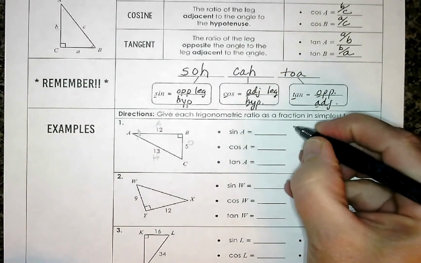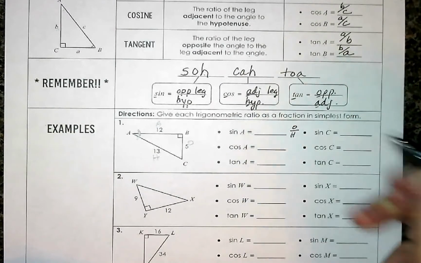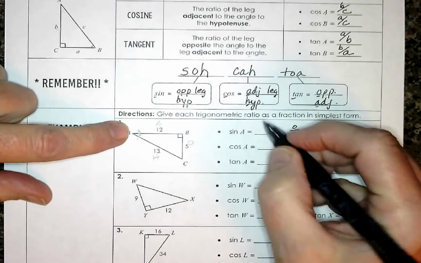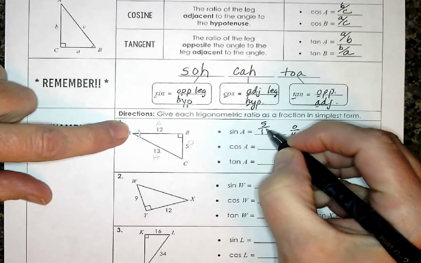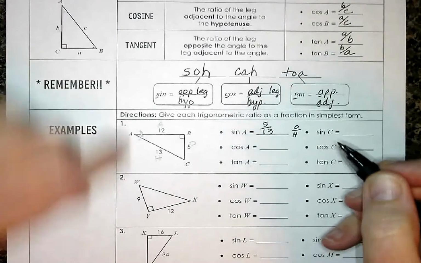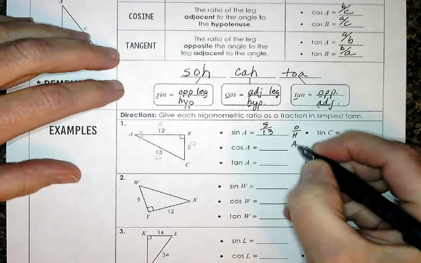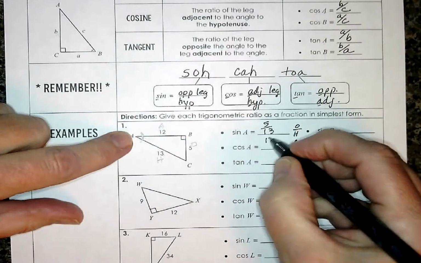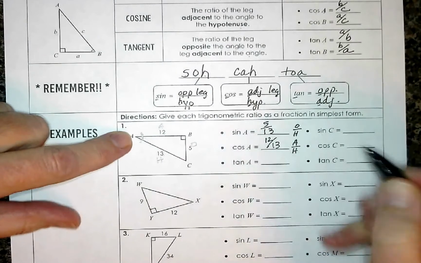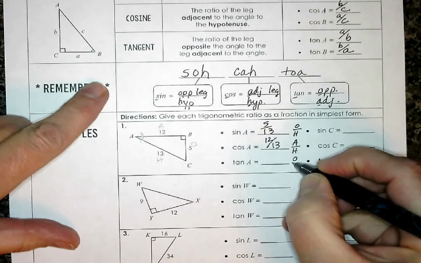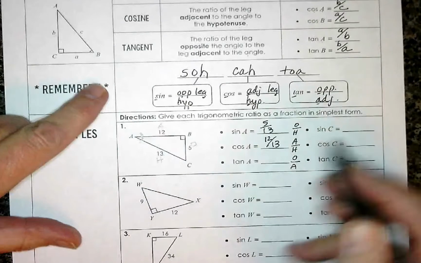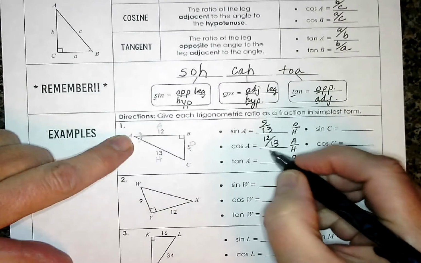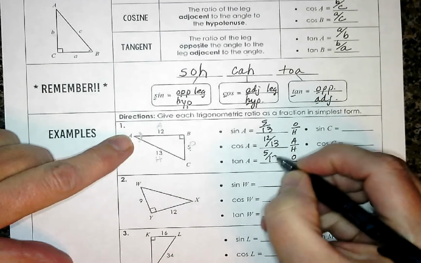Okay, so sine is opposite over hypotenuse. So when I look here at angle A, opposite is 5, hypotenuse is 13. Cosine is adjacent over hypotenuse. So the A is the adjacent. That's going to be 12 over hypotenuse of 13. Tangent is opposite over adjacent. So the tan is going to be the opposite, the O, which is 5, over the adjacent, which is 12.